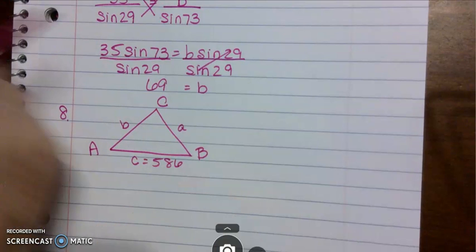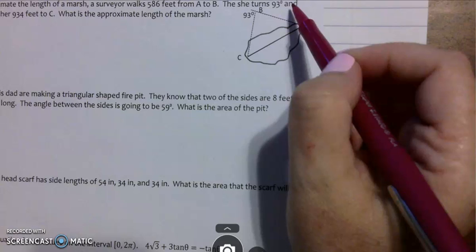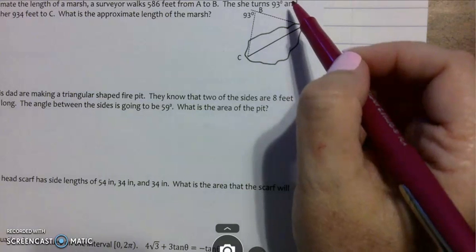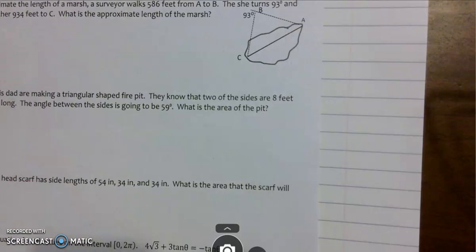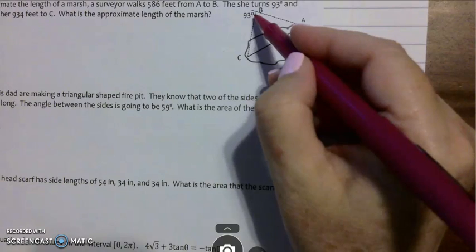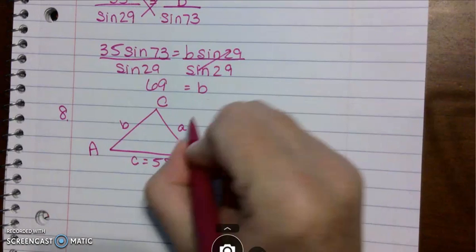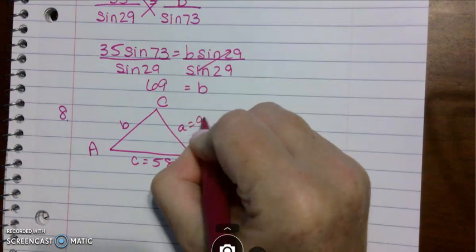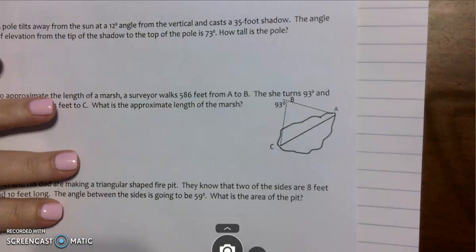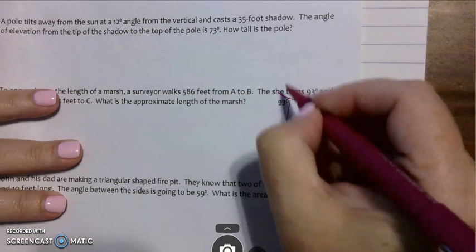And she turns 93 degrees and walks another 934 feet to C. Walks from A to B. Okay, then she turns. So here she turns and walks 934. Okay, you see here on this picture, this is 93.